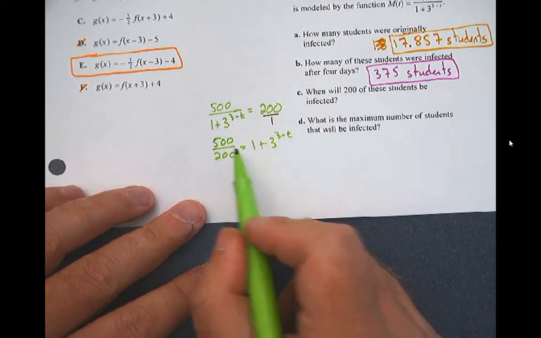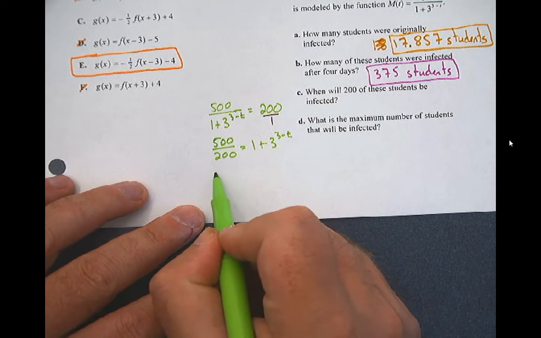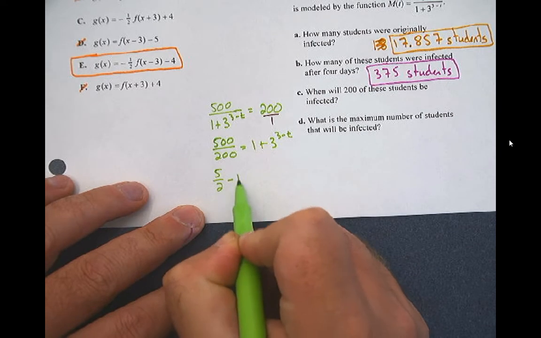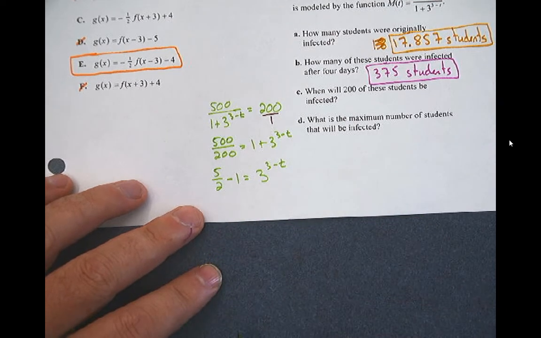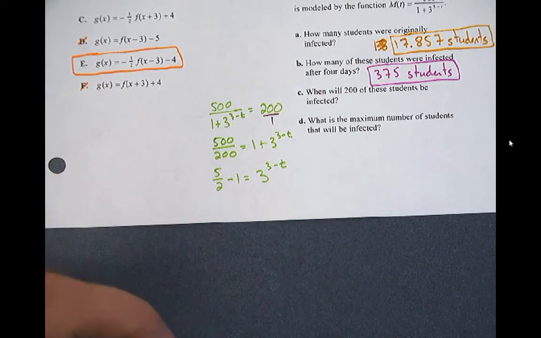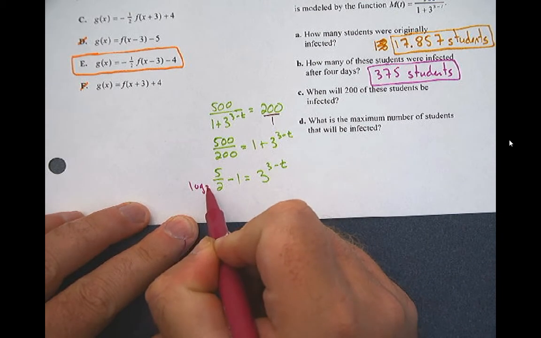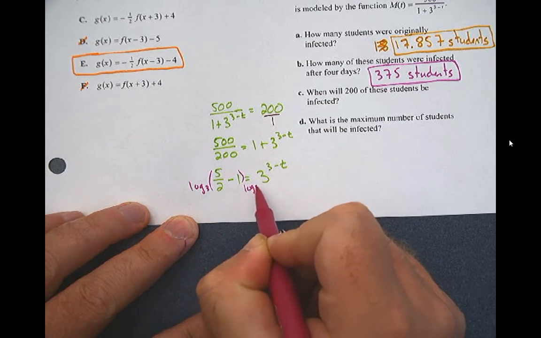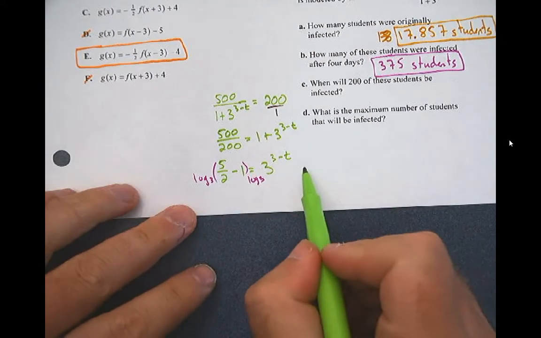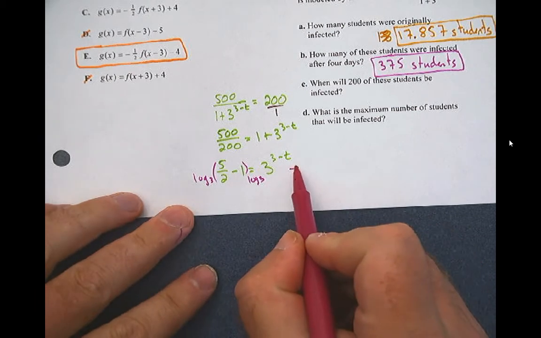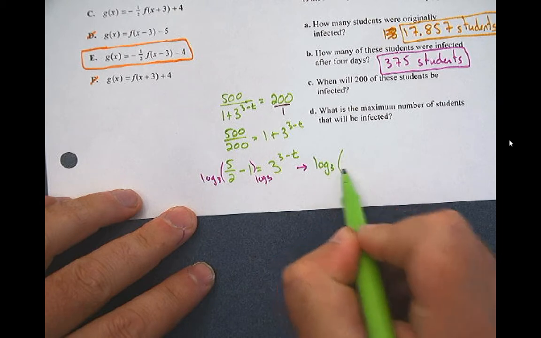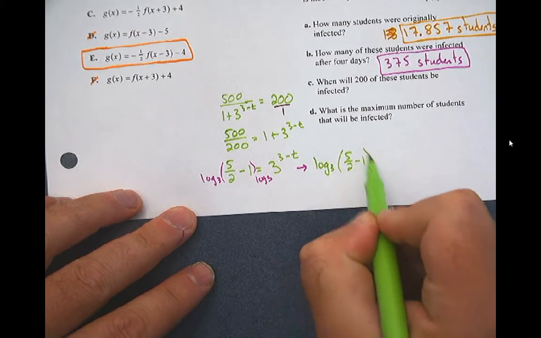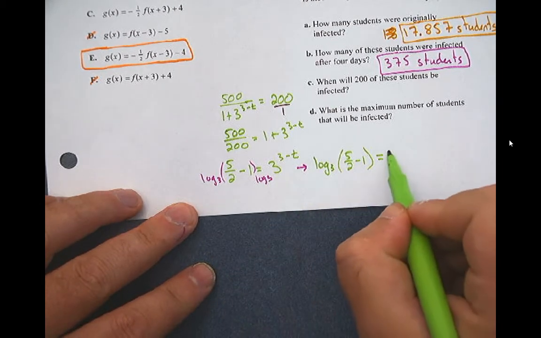Then I'm going to subtract 1. I'm going to reduce this. They both are divisible by 100. So 5 halves minus the 1 equals 3 to the 3 minus t. What kills 3 to the? Hopefully you remembered log base 3 specifically. So now we have log base 3 of 5 over 2 minus 1 equals 3 minus t.